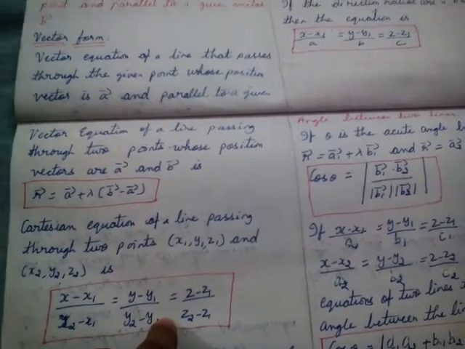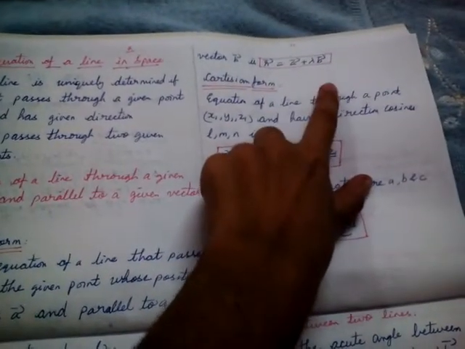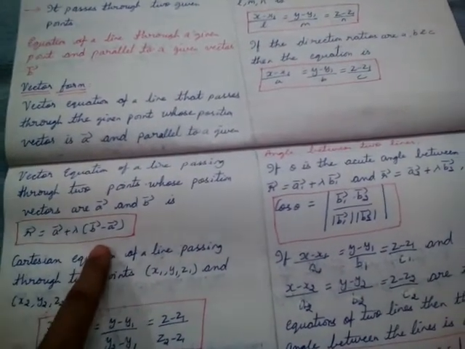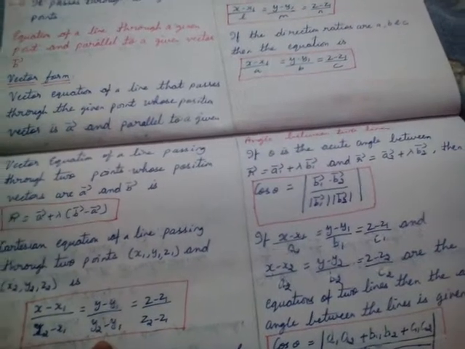Okay, so now you learnt the vector equation of a line passing through one point and parallel to another vector, and this is the Cartesian form. And here is the vector equation of a line which passes through two points, and this is the Cartesian equation of a line which passes through two points.